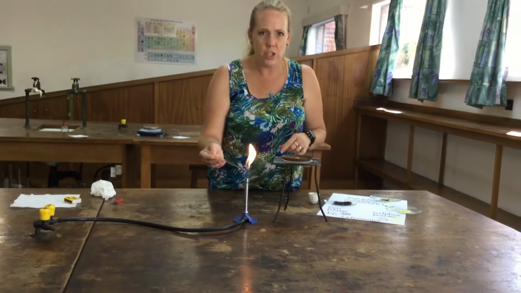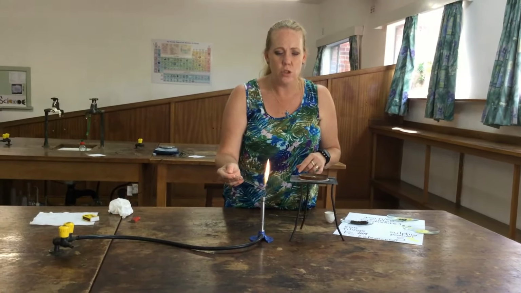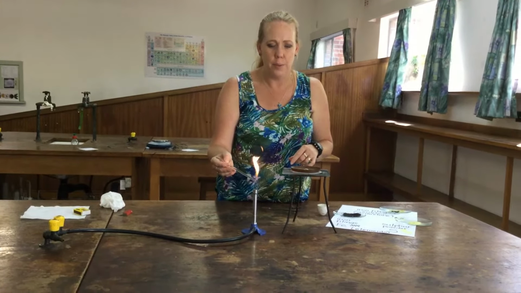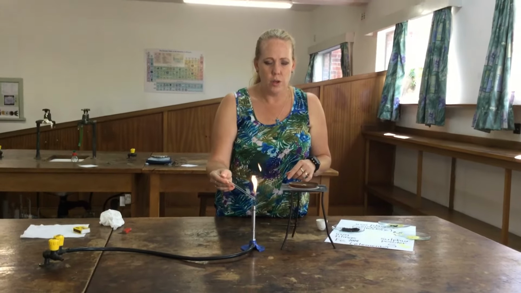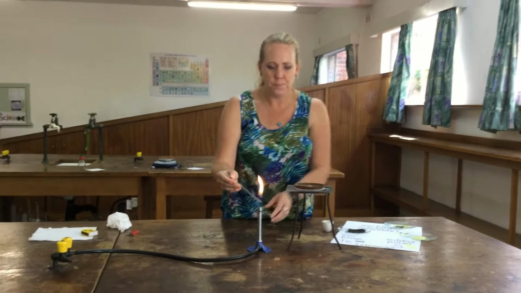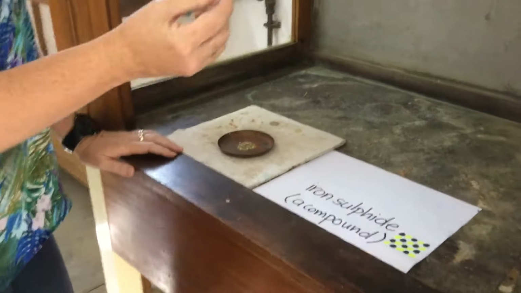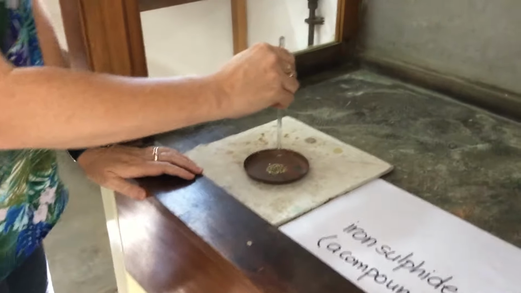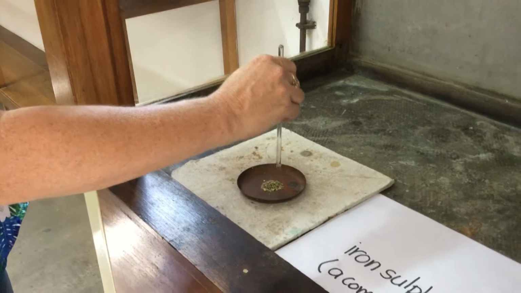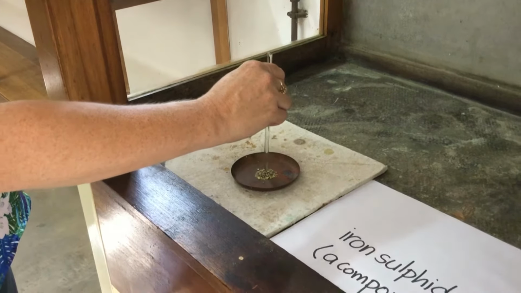In order for this reaction to take place, we need it to be heated up. So I'm just heating up this glass rod, which I am going to use to get the reaction started.